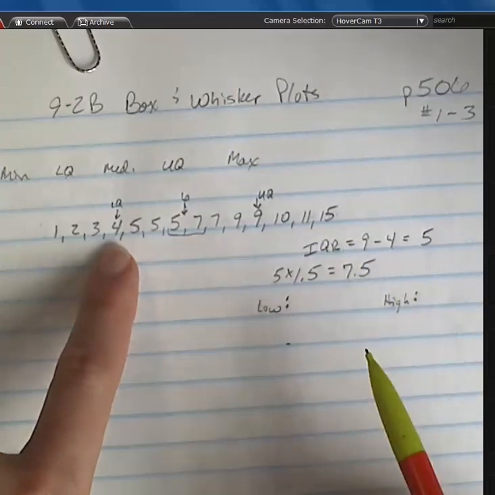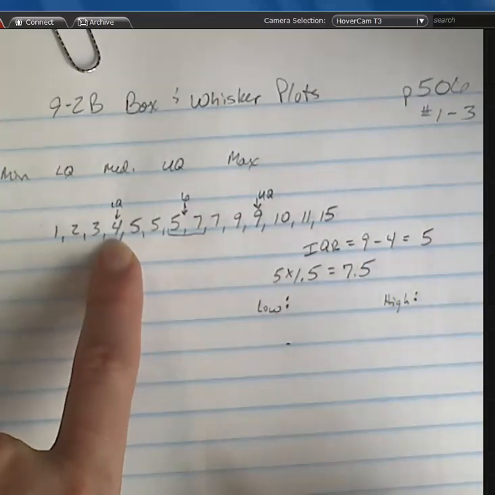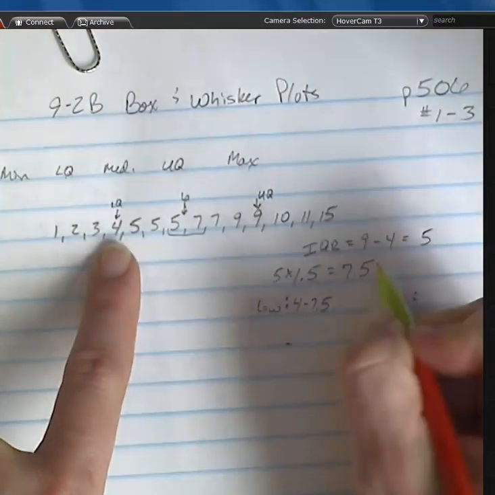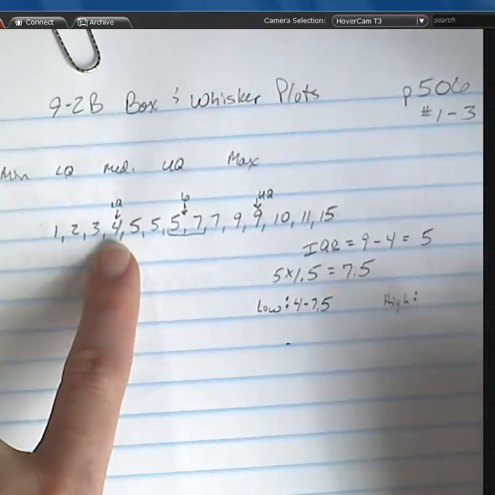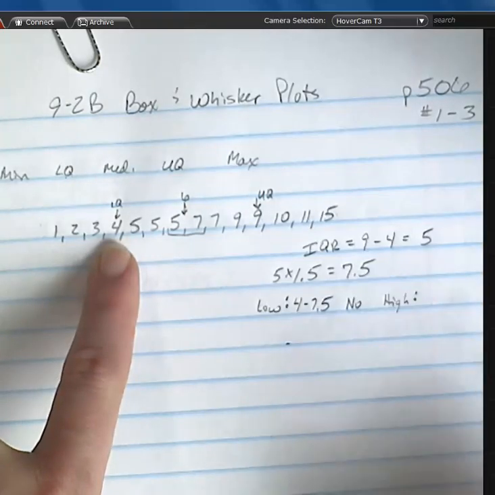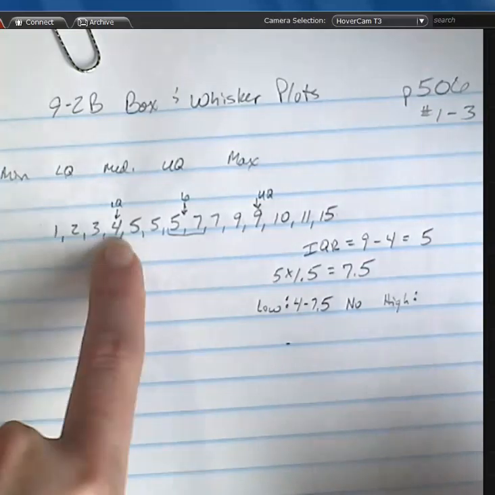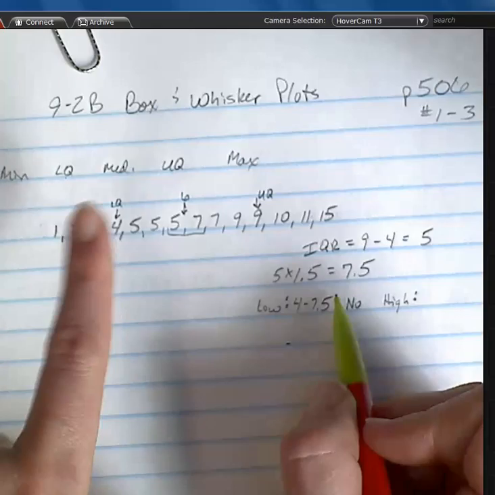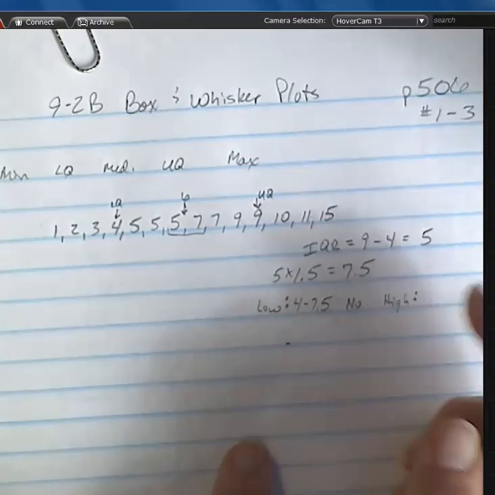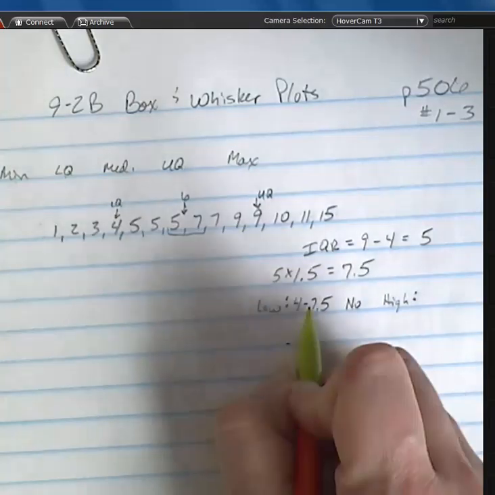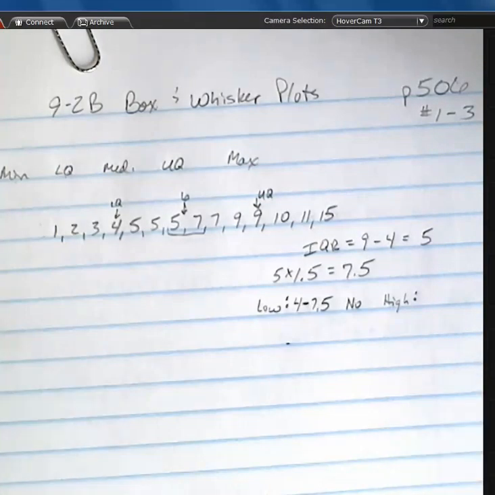Well, where does my box start? At 4. Well, 4, take away 7.5, that's a negative number. Do we have any negative numbers? No. Do we have an outlier there? Nope. So because I don't have any points farther below than our box, not an outlier. That's why I'm taking it away, because it's low.